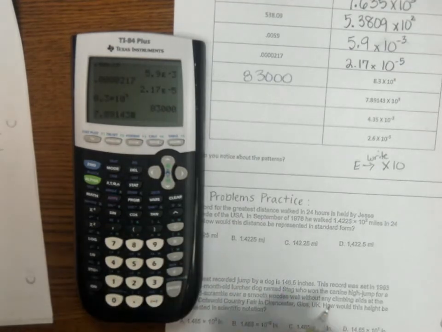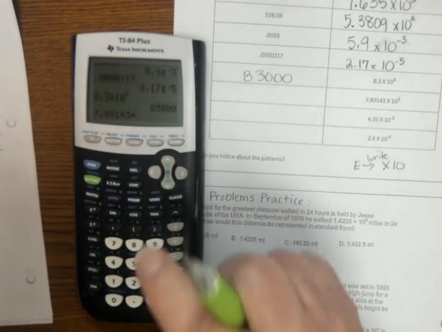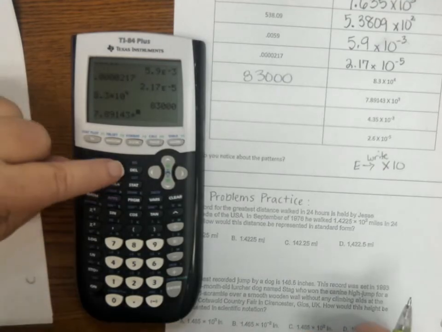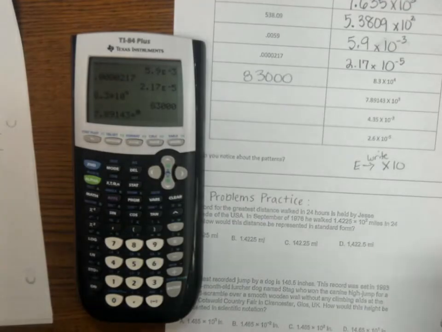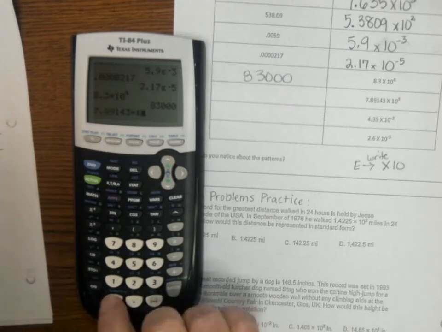So let's try the next one. 7.89143 times. What button are we going to use? The power up key right here. Okay. Oh, nope. See, I didn't put my 10. Oh, my bad. So see, this is the kind of thing you need to learn how to get out of. If I press this DEL, I could press clear, but it would take everything I just put in away. So if I just press DEL, do you see how it deletes the last thing that I did? Okay.